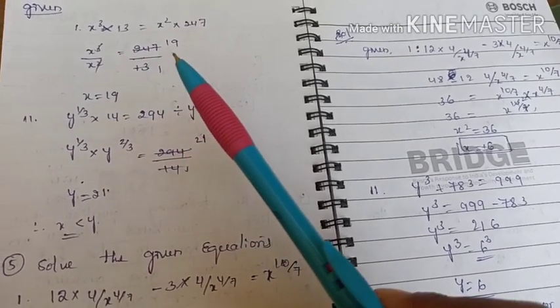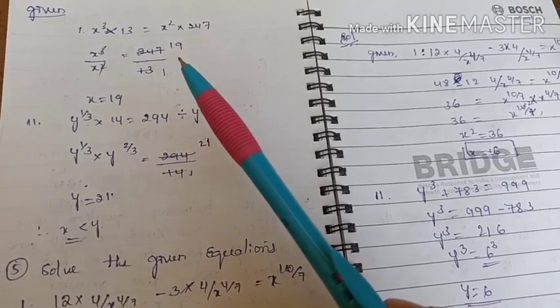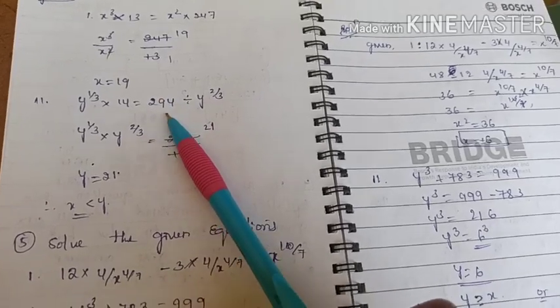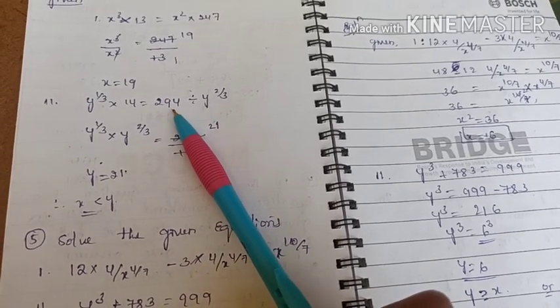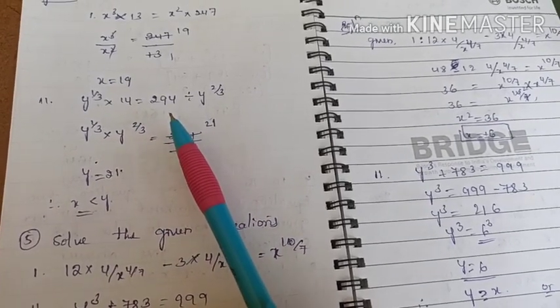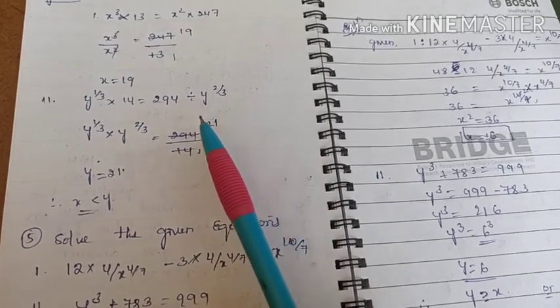Here 13 ones and here 13 ones, 13 nines here, therefore x is equal to 19. Again we need to simplify the second equation. Write down the second equation as it is, that is y to the power of 1 by 3 into 14 is equal to 294 by y to the power of 2 by 3.